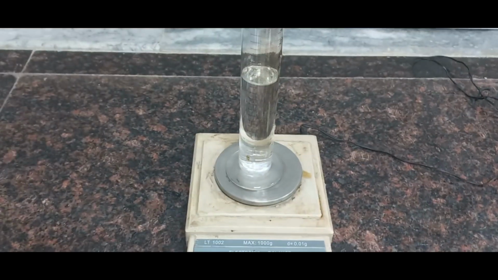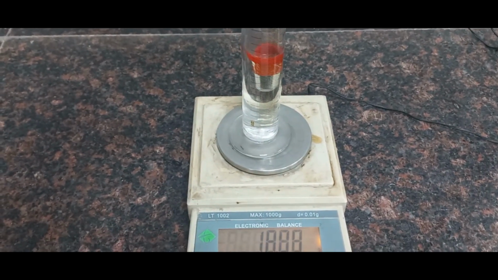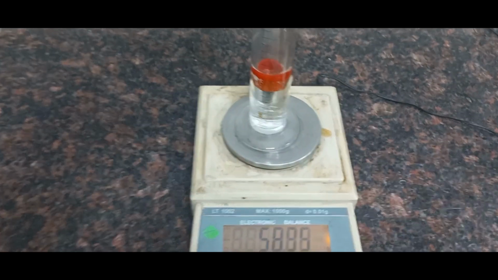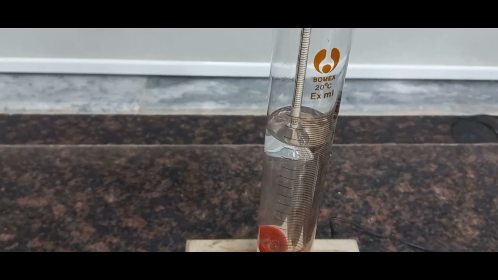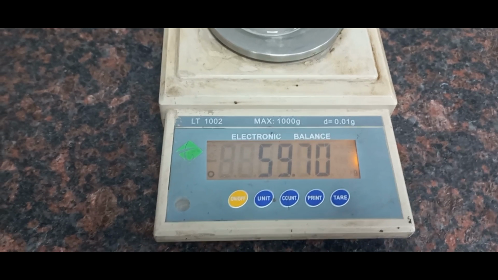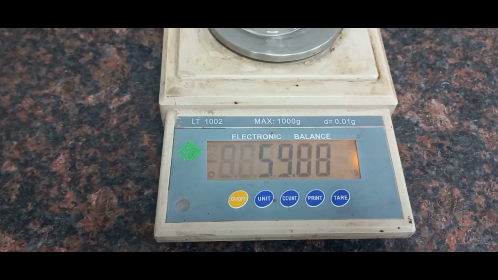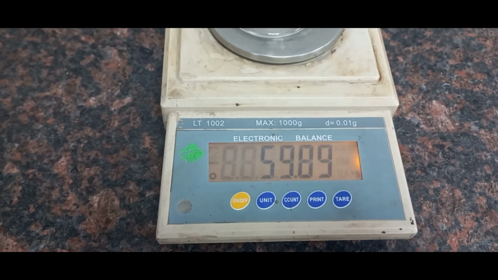After that, we will insert the hydrometer up to the stem of the bulb that you can see here and note down the weight of the hydrometer on the weight scale, that is 59.89.